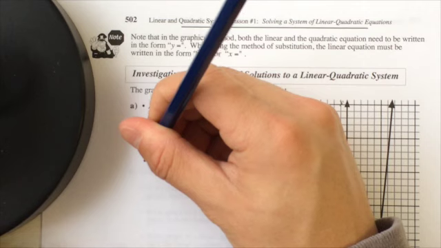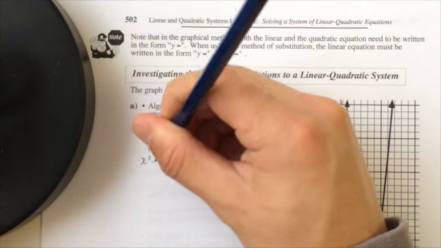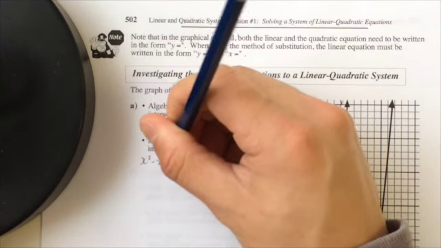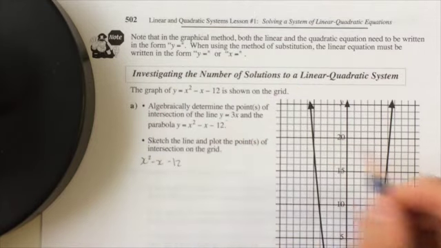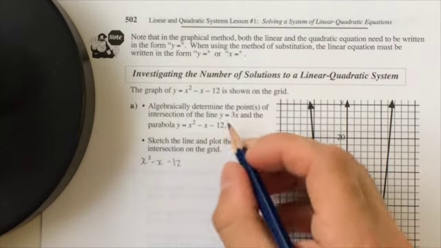All right, so if I have x squared minus x minus 12, we know that we're going to be working with a line that crosses at 3x.